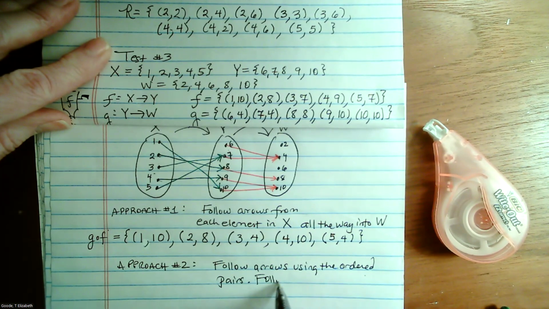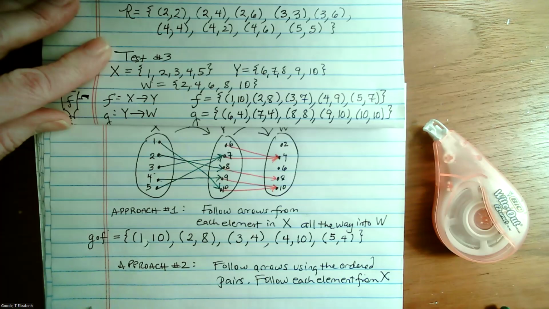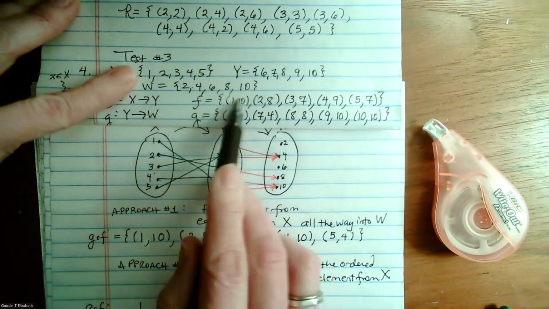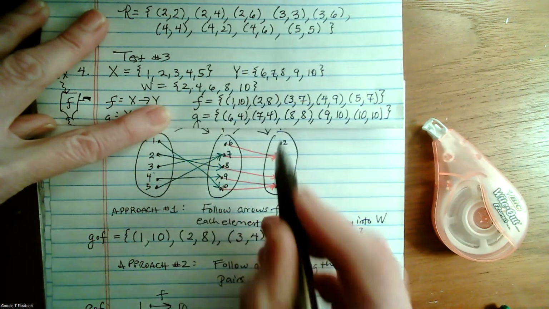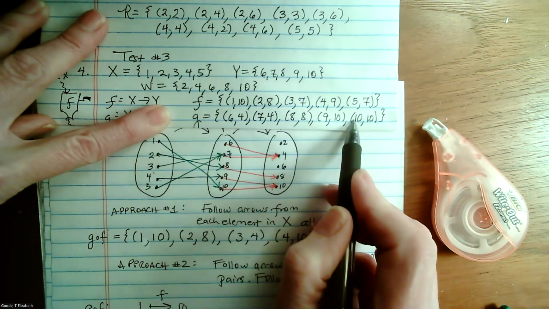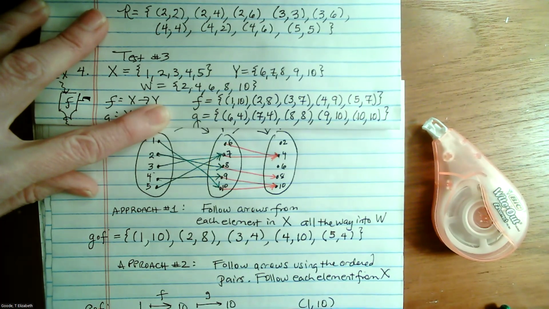Follow each element of X, because that's the domain of G of F. So 1 maps to 10 under F, and then 10 maps to 10 under G. So 1 winds up at 10.